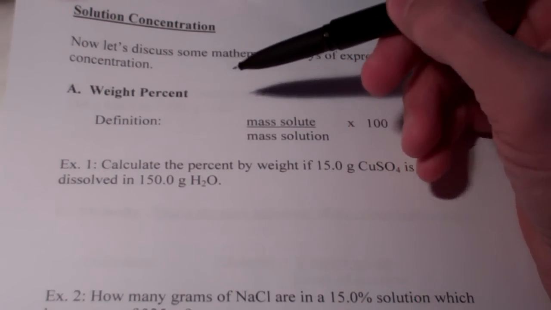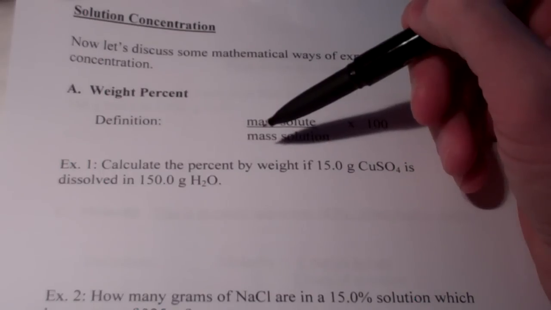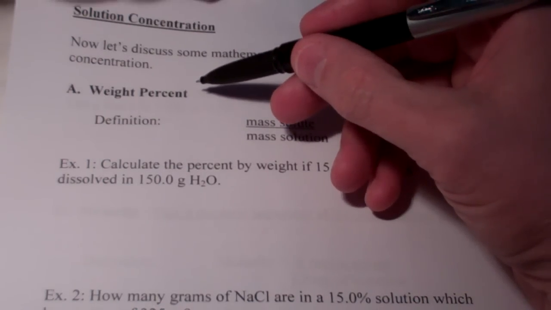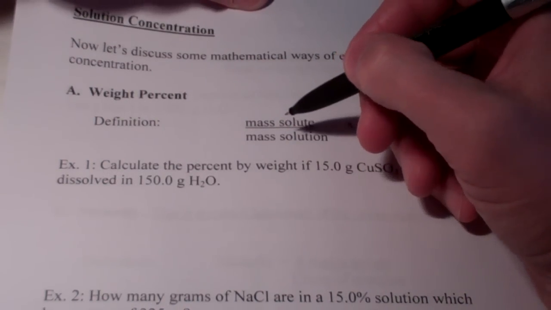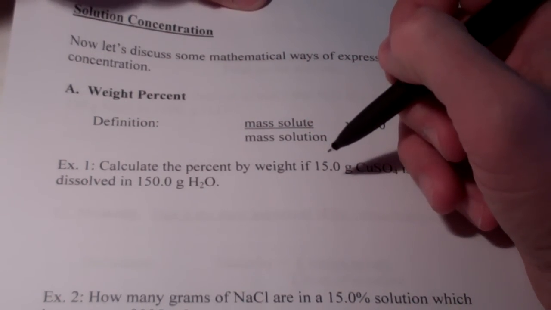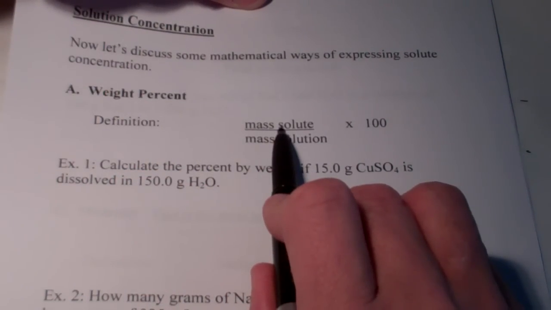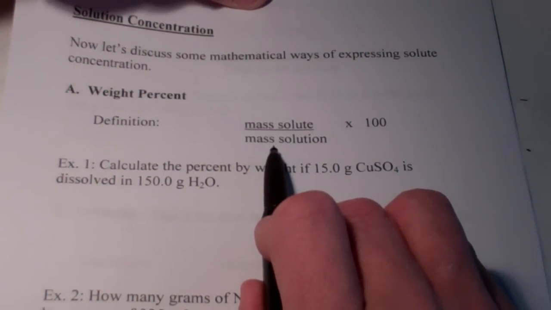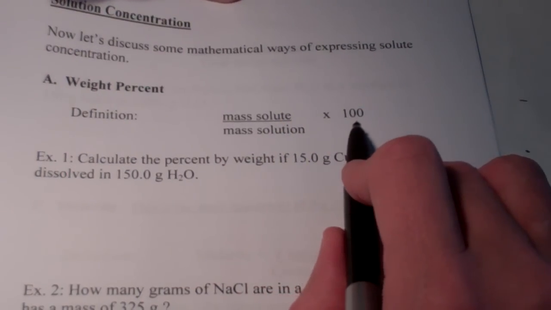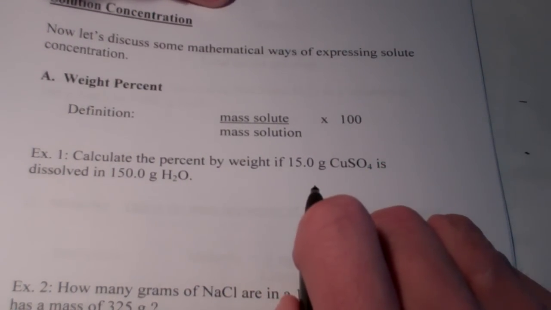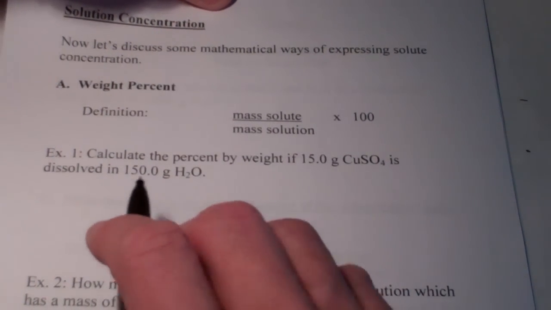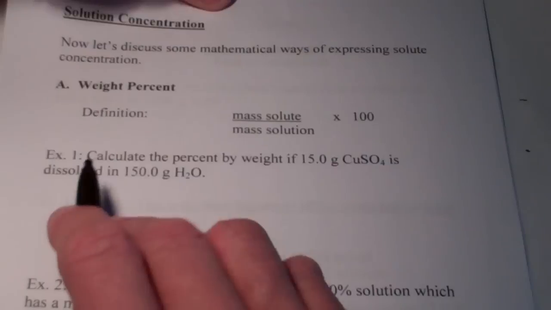So, one way to measure solution concentration quantitatively is by using something called weight percent. This is probably the easiest calculation that we'll do in this section. Weight percent is simply the mass of the solute divided by the mass of the solution. Now, of course, we'll multiply that by 100 to make that a percentage. So, let's take a look at example number 1. We'll just do it quickly.